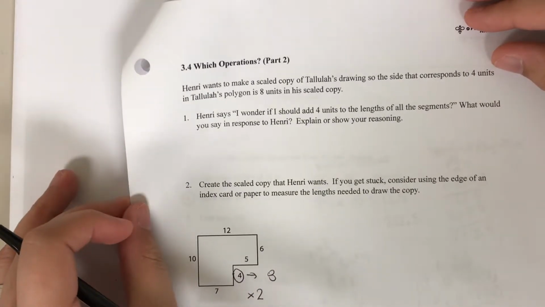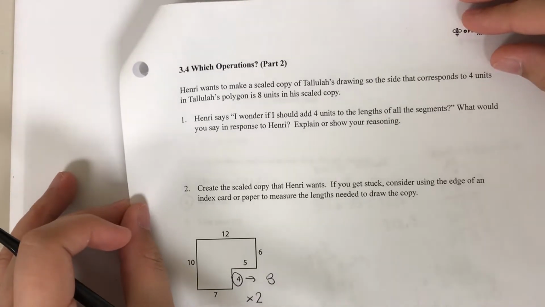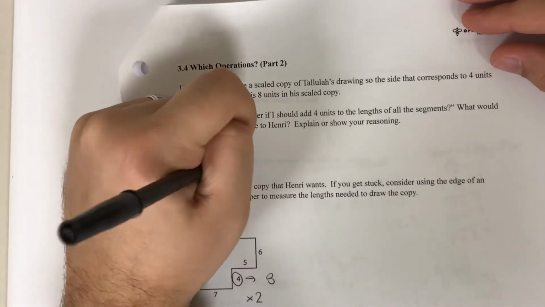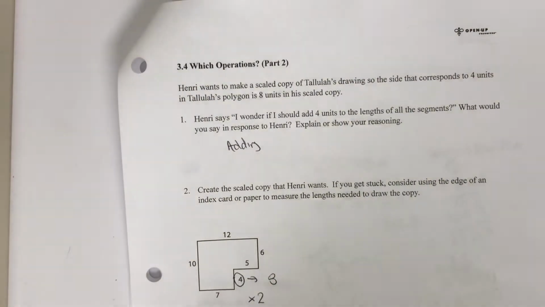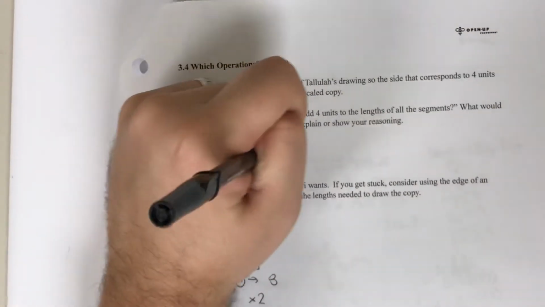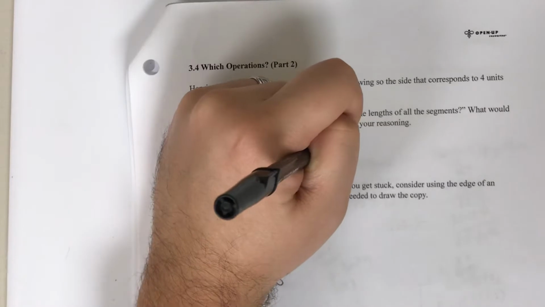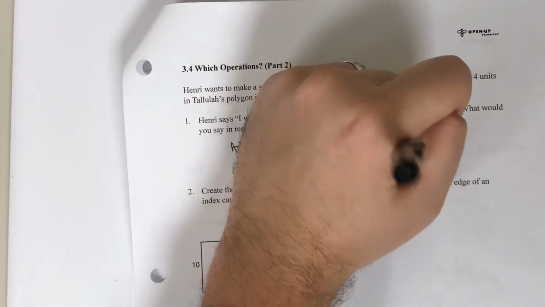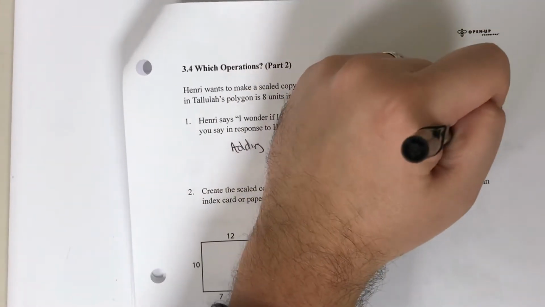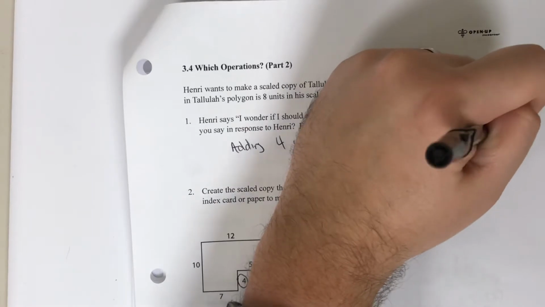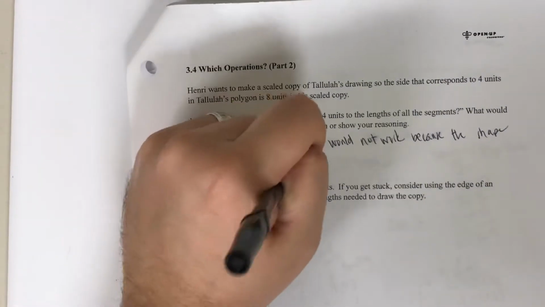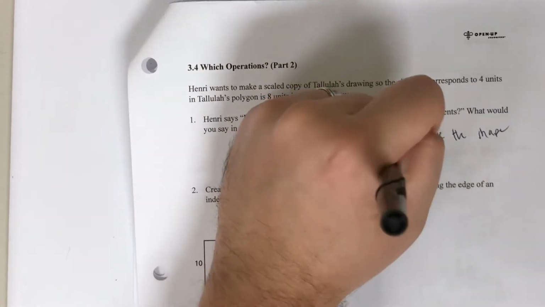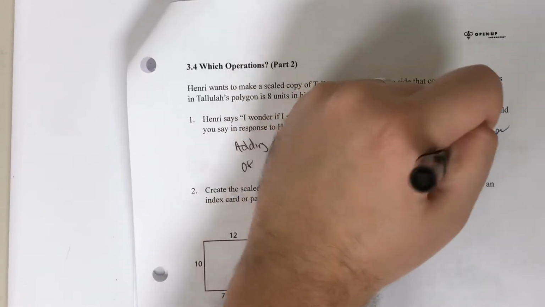So first Henry says, I wonder if I should add 4 units to the length of all segments. What would you say in response to Henry? Explain or show your reasoning. So to Henry, I would say adding 4 units would not work because the shape of the copy would be different than the shape of the original.